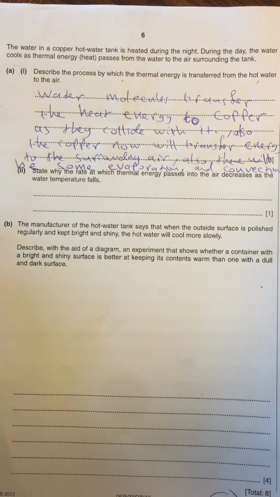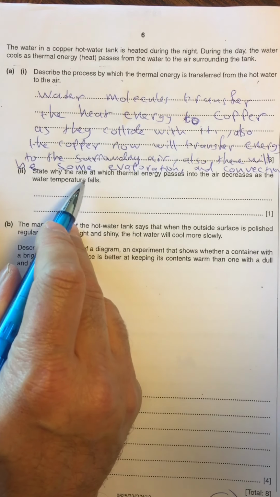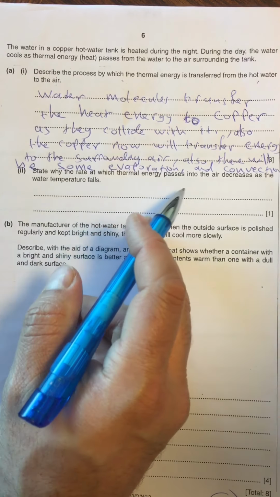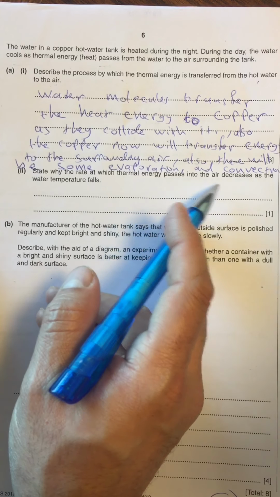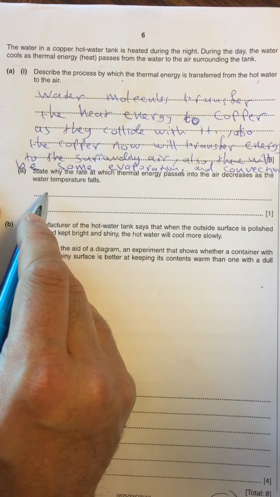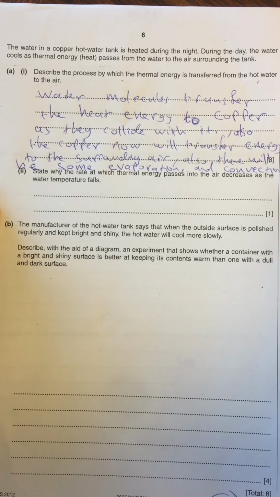Okay. Now, state why the rate at which thermal energy passes into the air decreases as the water temperature falls. When the water is hot, the rate of transfer to the surroundings is high. When it cools down, that rate of transfer is slower.